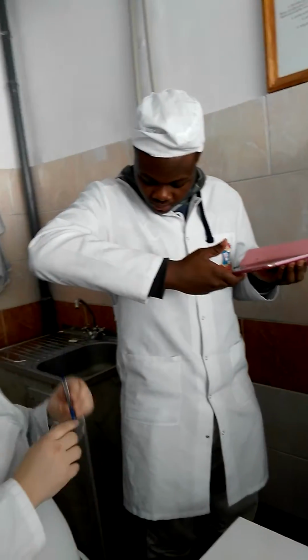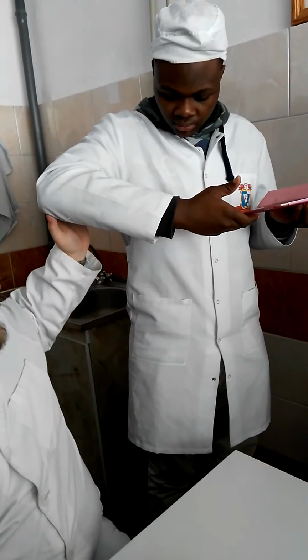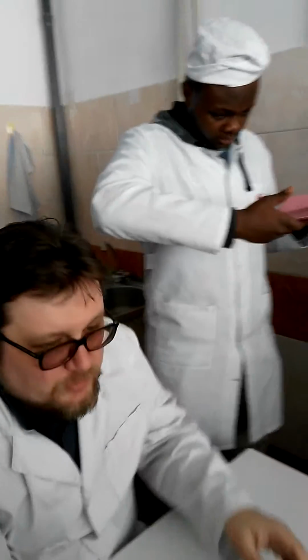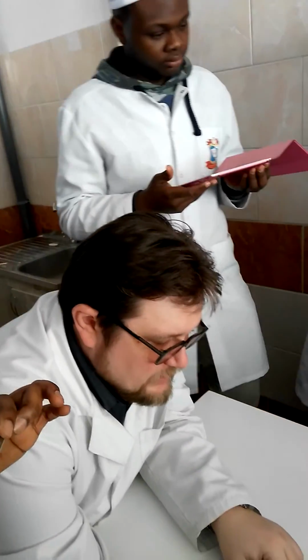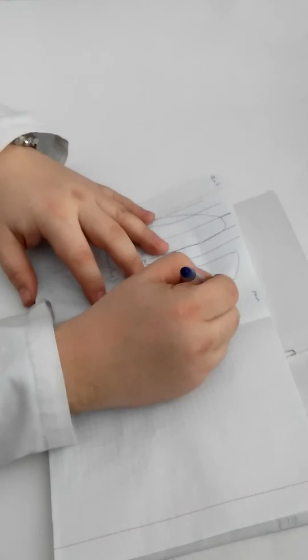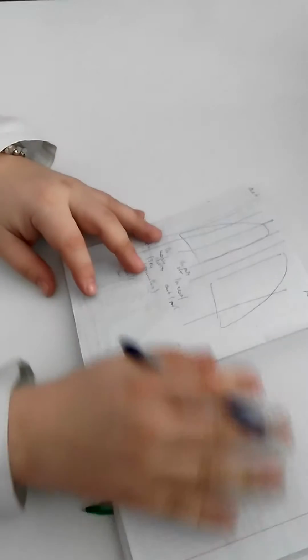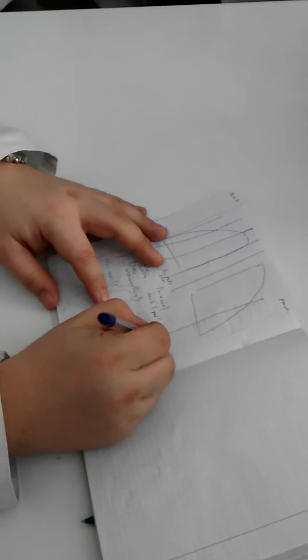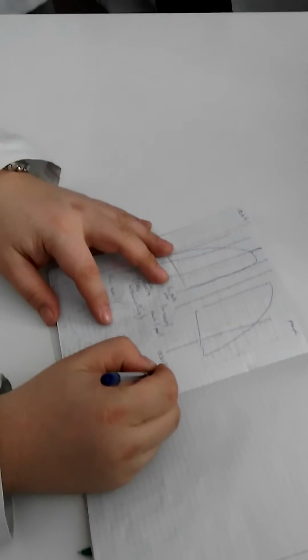Axillaris media is in the middle of the fossa axillaris, and axillaris posterior is along the posterior fold of the fossa axillaris.